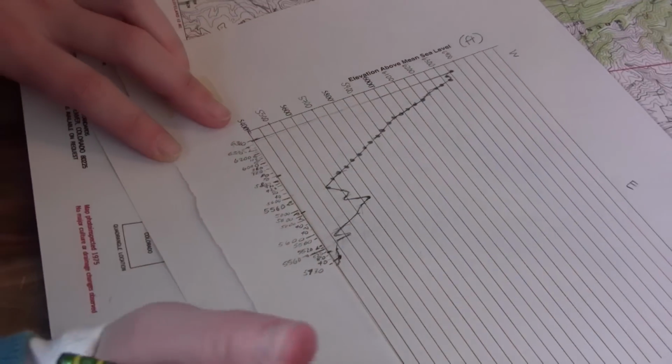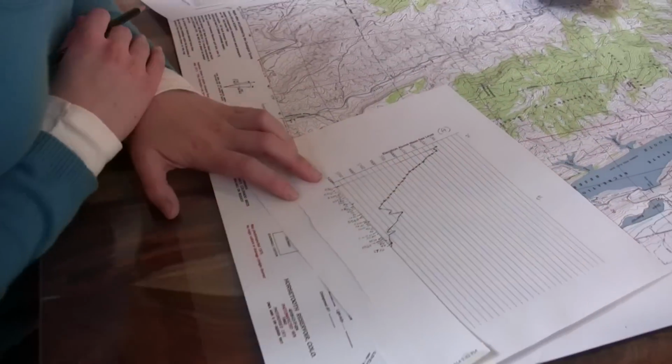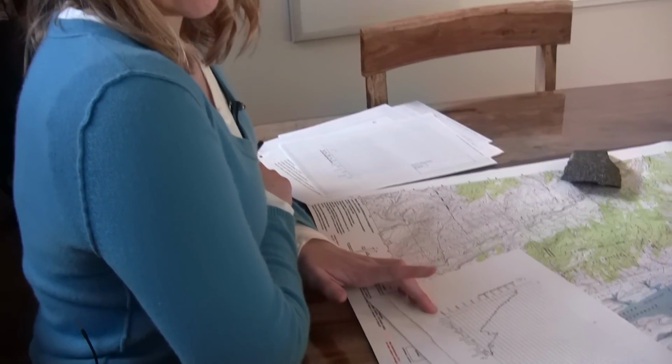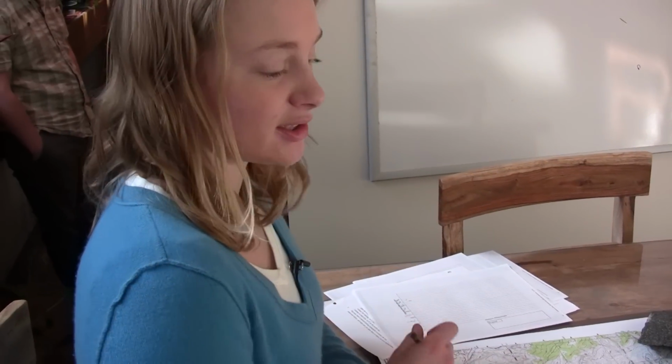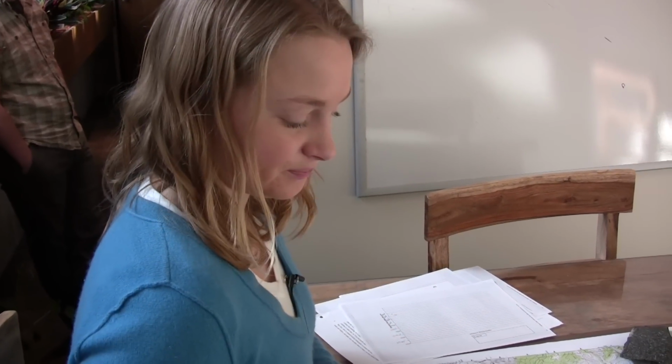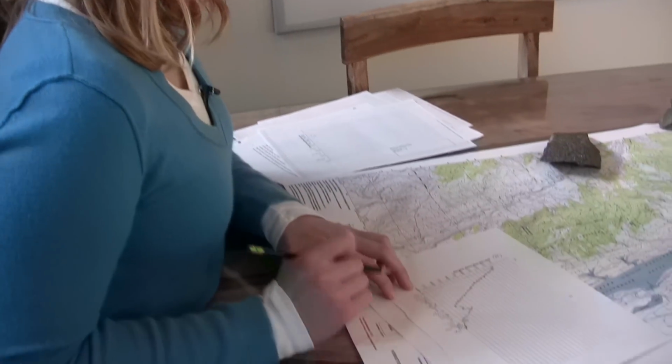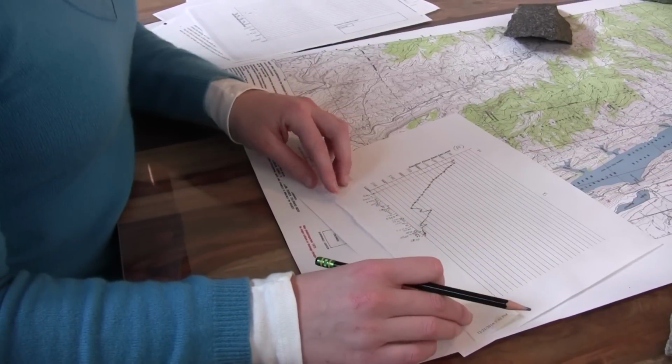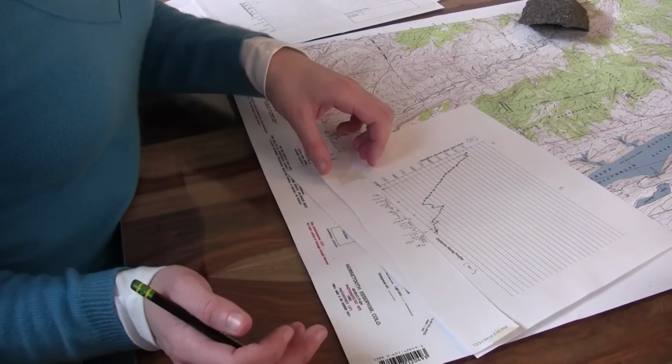And then you're just drawing a nice natural looking topography. Don't do straight lines. Imagine what the ground actually looks like and try to draw that. So that'll be part of what you do. And then you just have to finish by labeling everything.